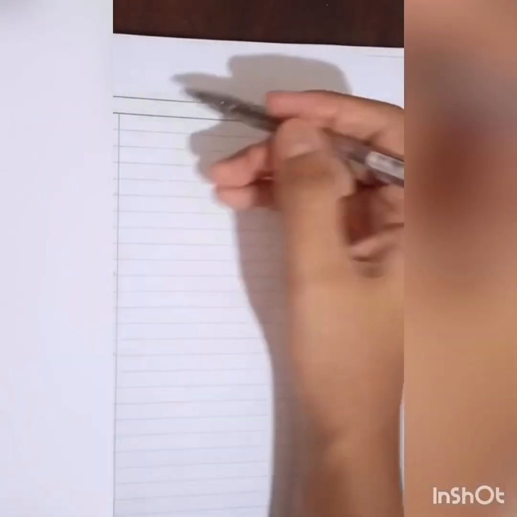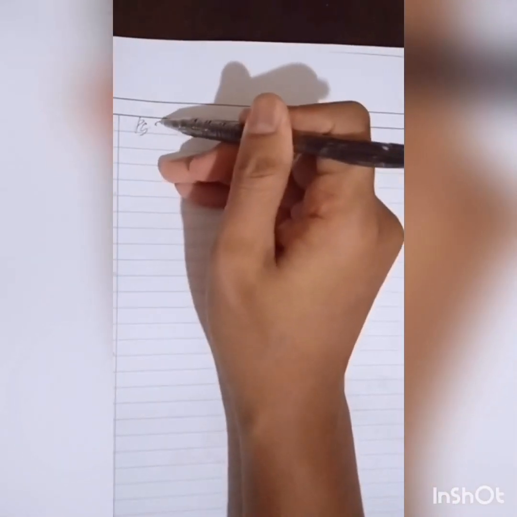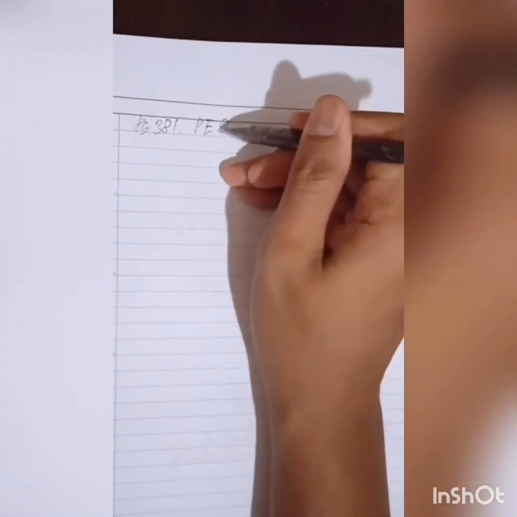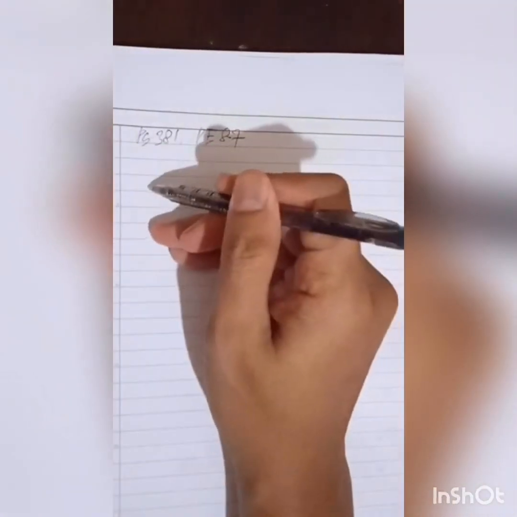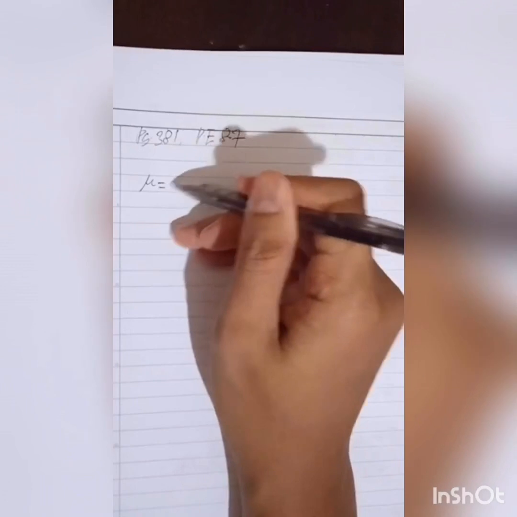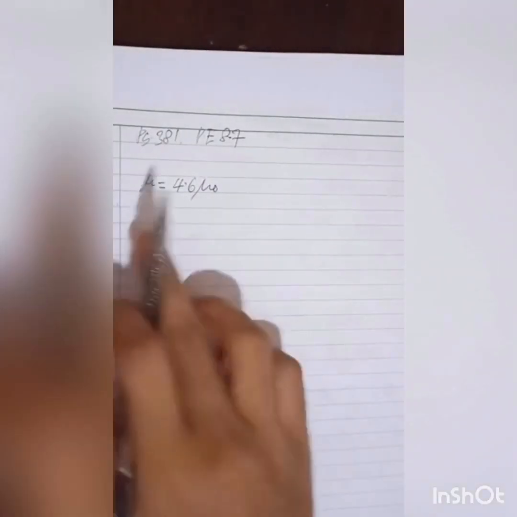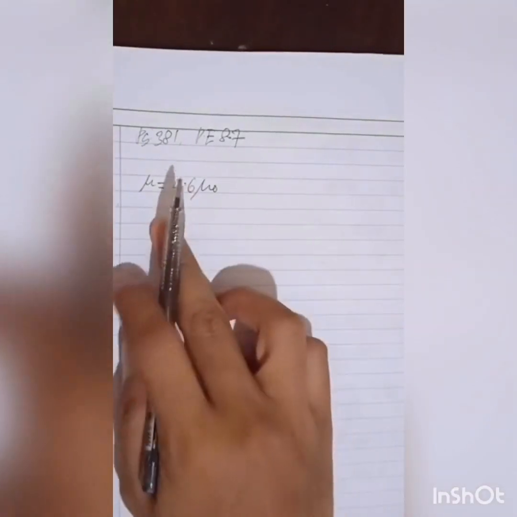Okay guys, so let's do one example that has a relationship between these equations. Let's turn to page 381, practice exercise 8.7. Here, in a certain region, we are given the mu equal to 4.6 mu naught. So we are given this information.